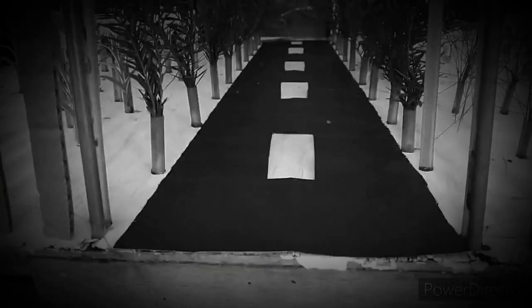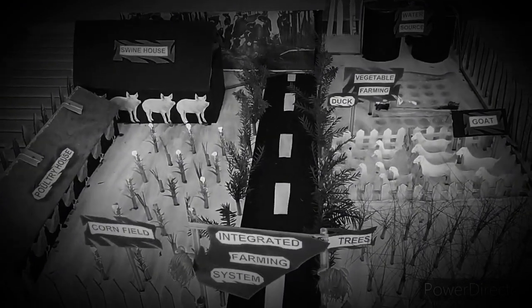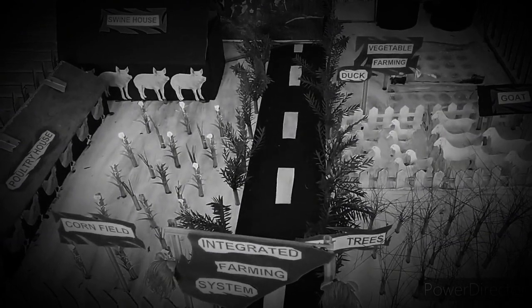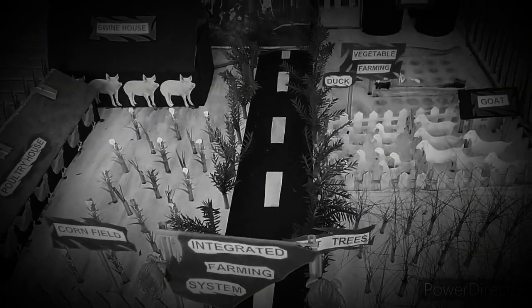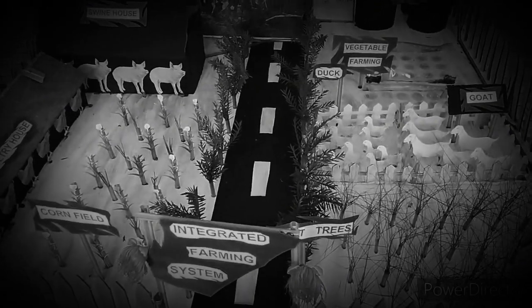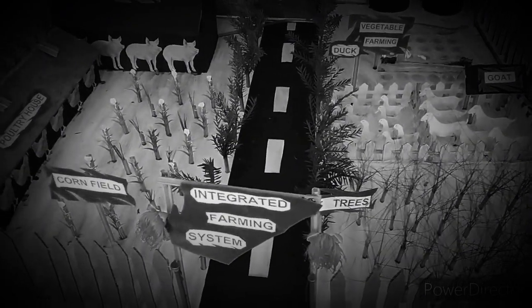Let's go! We are here! But before we start, let's talk about the materials that I use in this miniature. The materials I use are the following: cartons, plywood, plastics, cartolina, bond paper, straw, and grass.